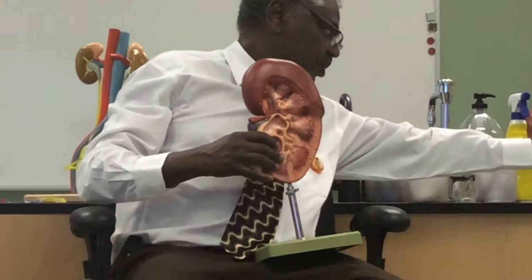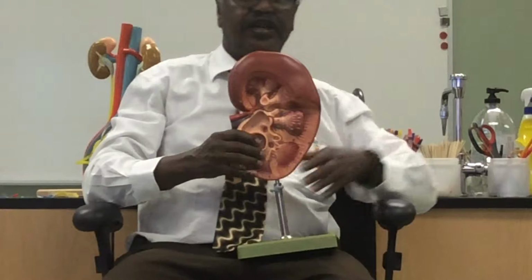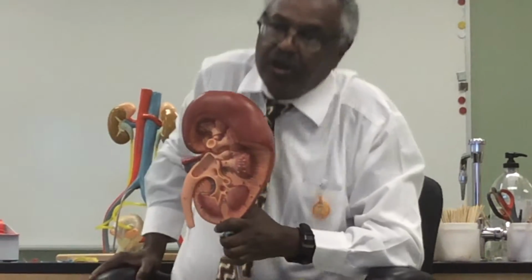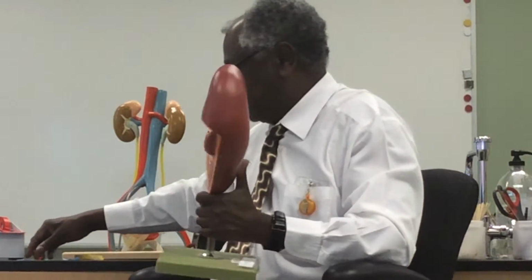Models of it, including one here, including one on the big board right here. This is going to be used for three things. First, it is going to be used for identifying the tissue of the kidney. Second, it's going to be used for identifying the cavities in the kidney. Third, it is going to be used for the blood vessels going through the kidney. So we will go through each one of them separately.